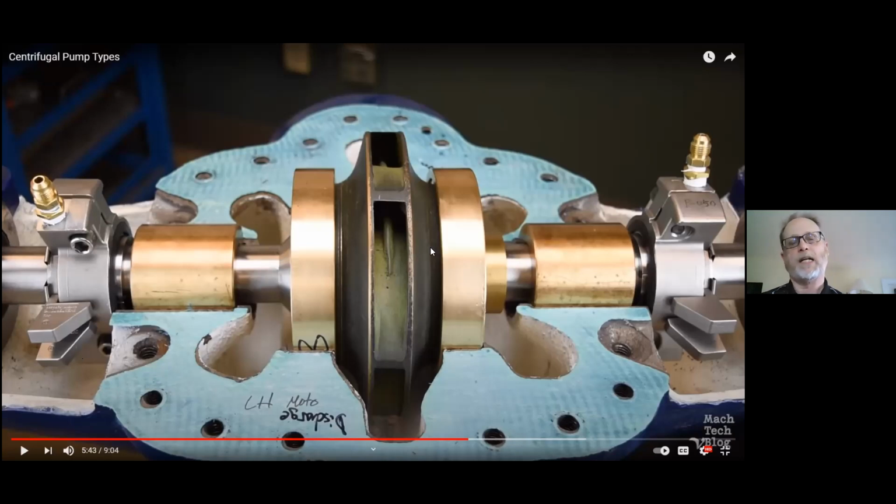So double end suction split case. And so when they say something is axially split, it just parallels the shaft. So a very versatile and very common centrifugal pump. And again, you can see this is a closed impeller, right, with shrouds on both sides of the vanes.